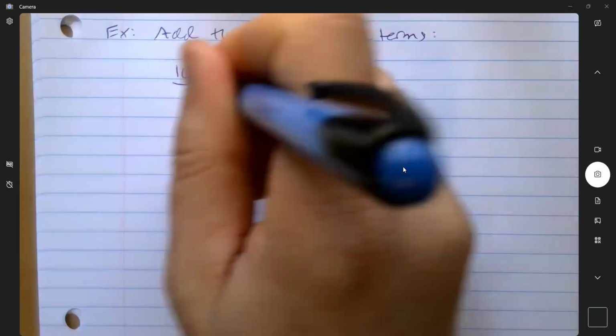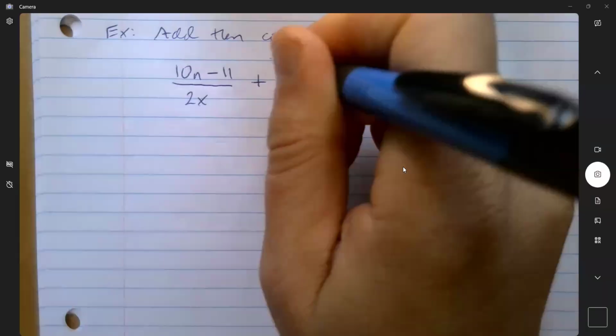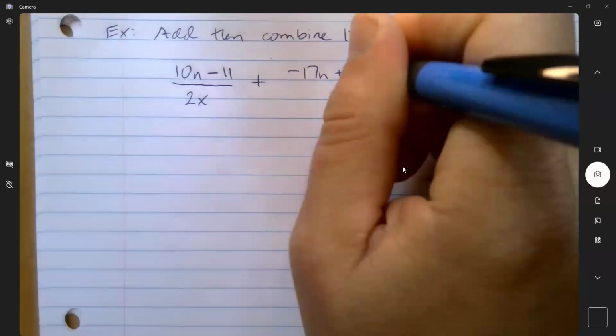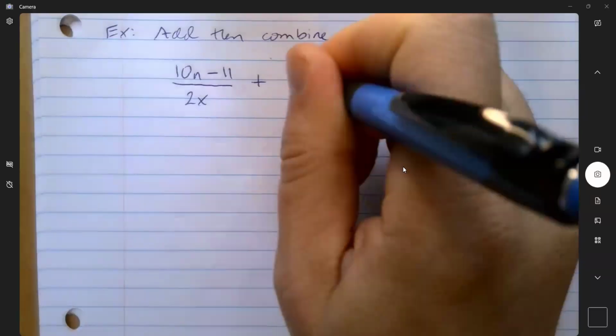We're going to start adding fractions and then simplify. Add, then combine. By simplify, we're going to be combining like terms of 10n minus 11 divided by 2x plus negative 17n plus 16 all over 2x.